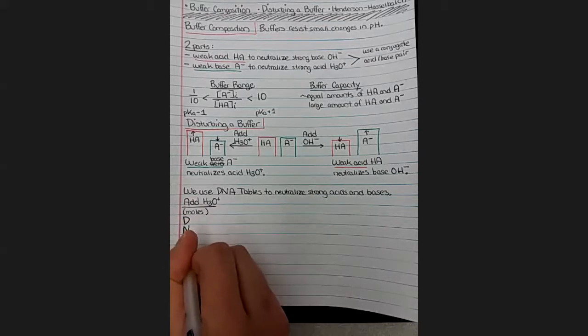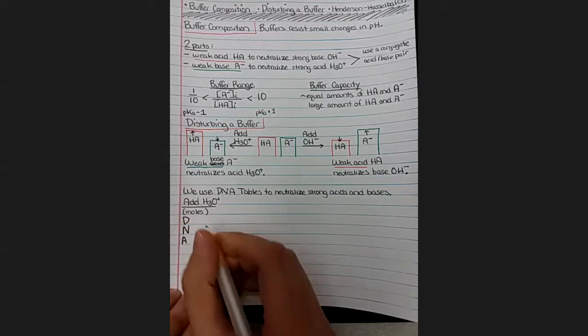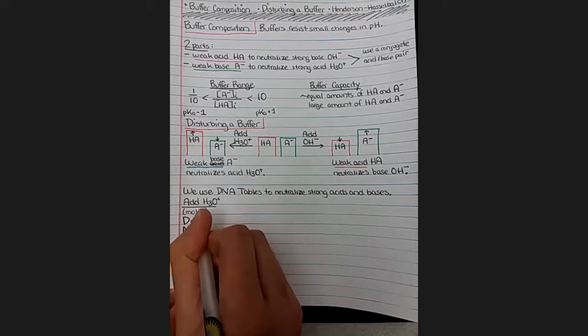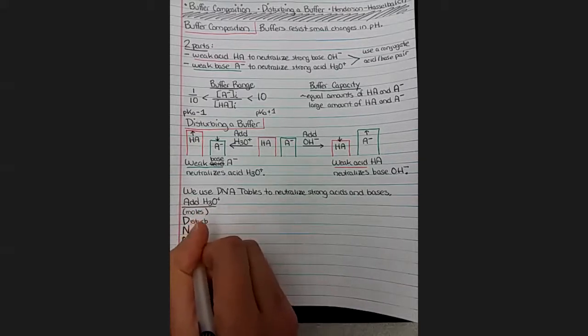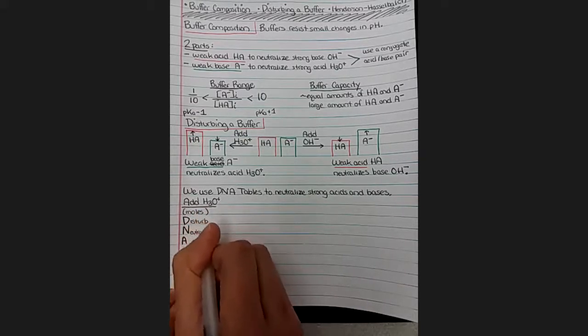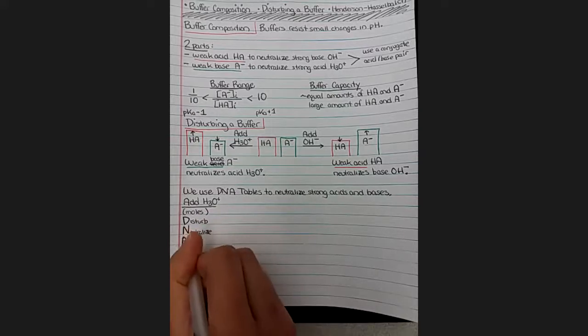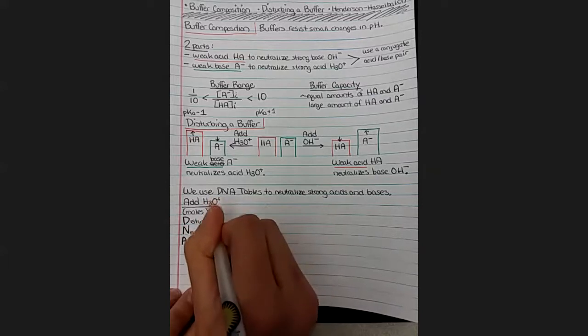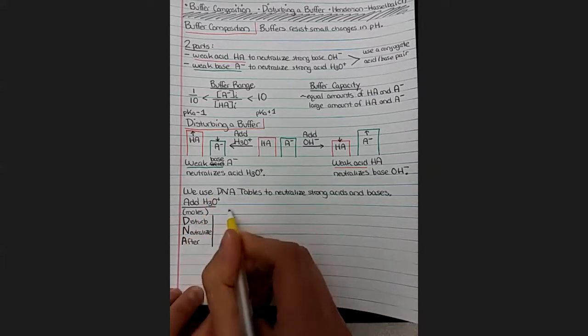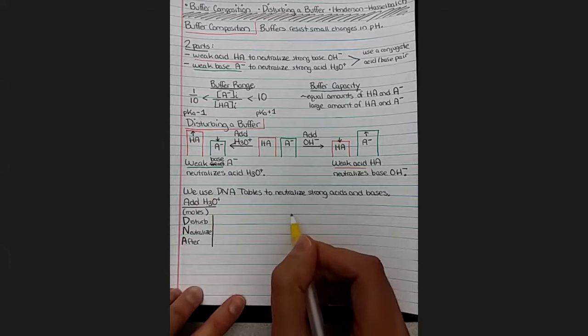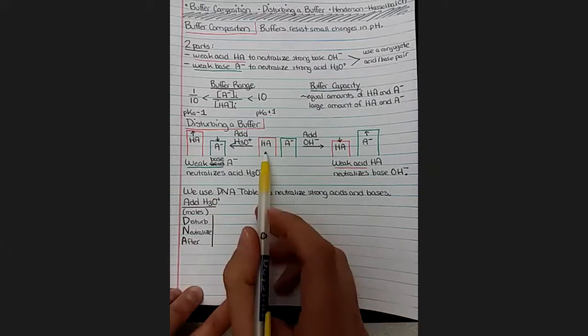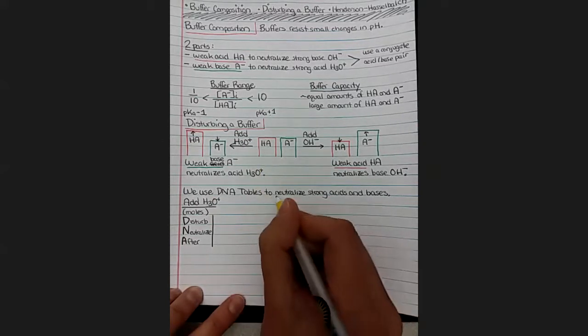And our acronym is going to be DNA. It's going to stand for disturb, neutralize, and after. And when we write the equation across the top, this is no longer an ionization. It's not just one weak piece in water. This is a neutralization.